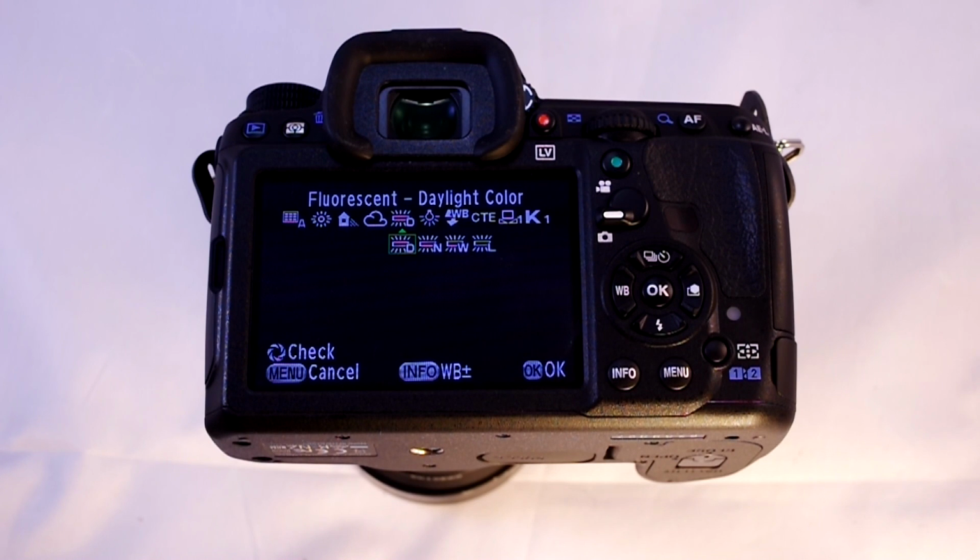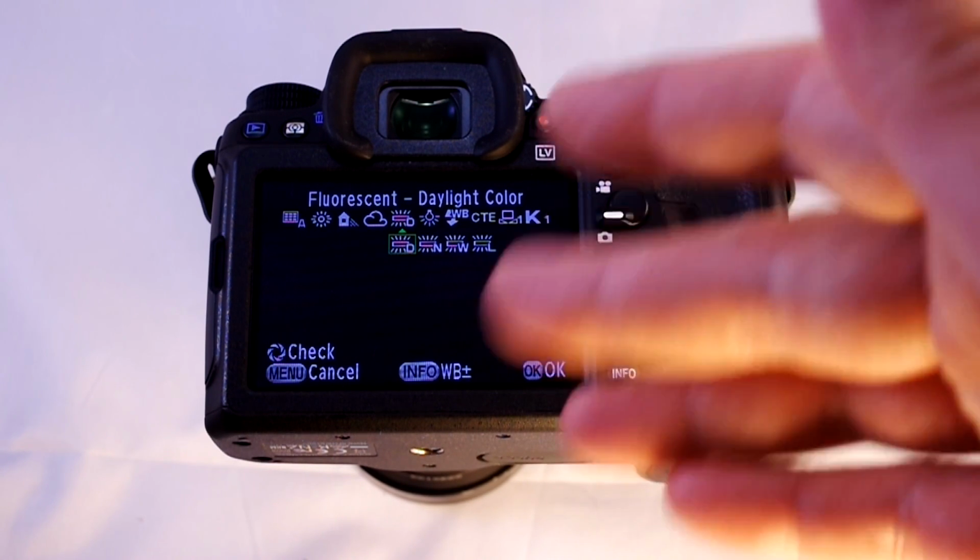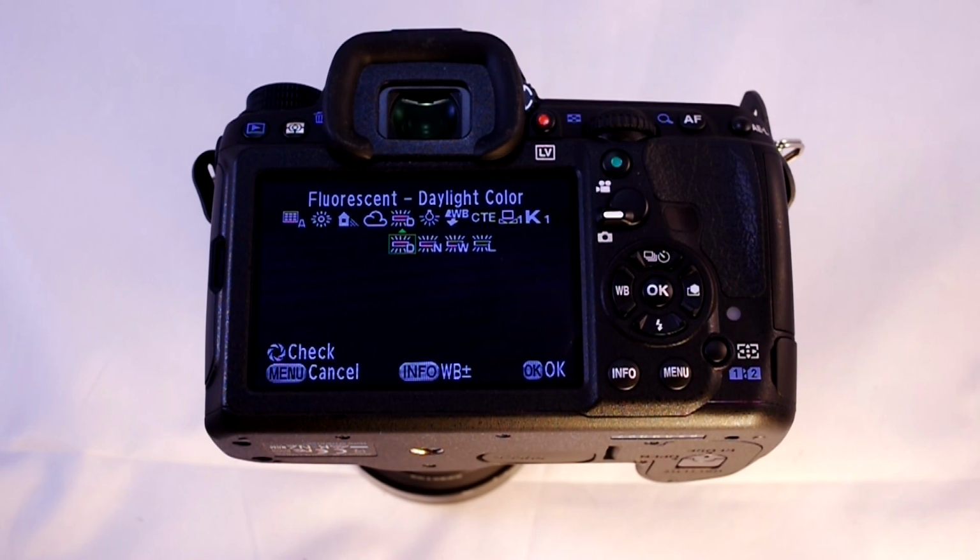Warm white bulbs give off a warmer, orangier color than other fluorescents, and that's why you can see a lot of blue here in the coloration, because to counteract the warmth of the warm white bulbs, you insert blue into the image coming out of the sensor.